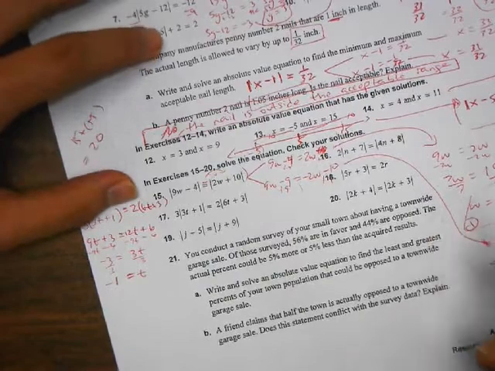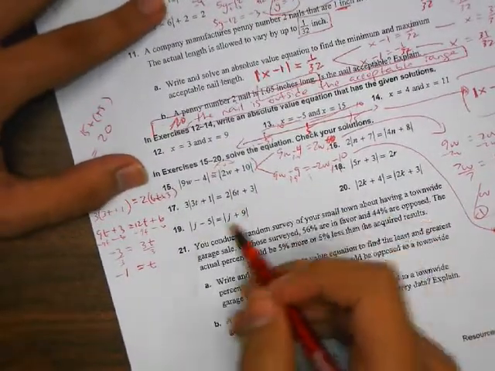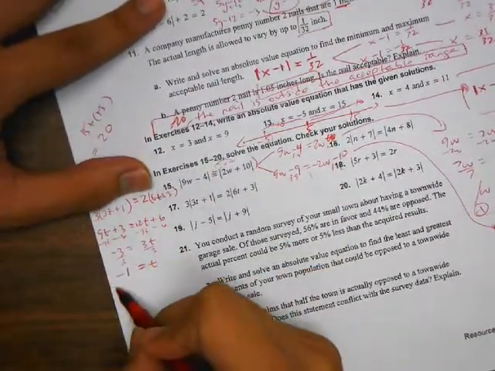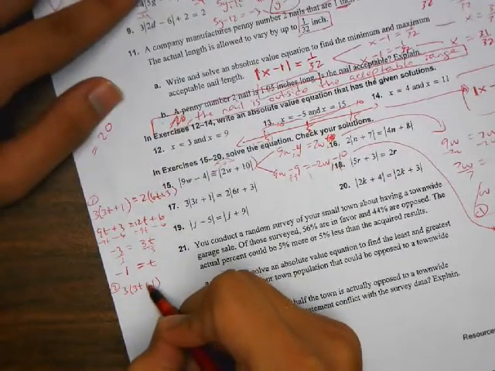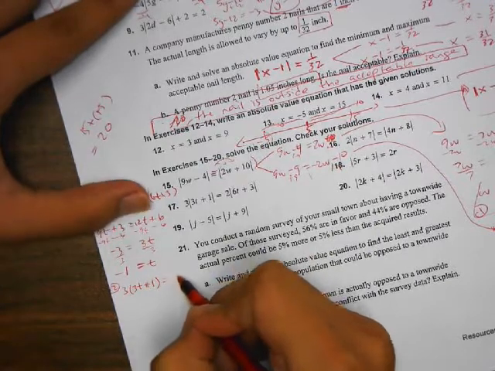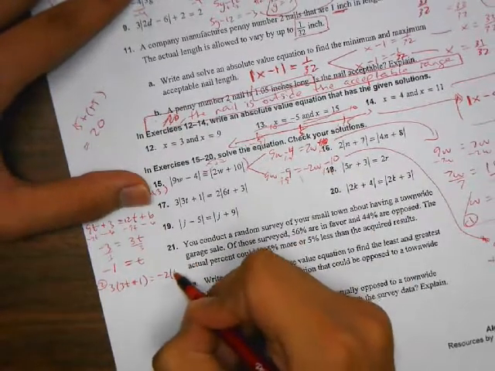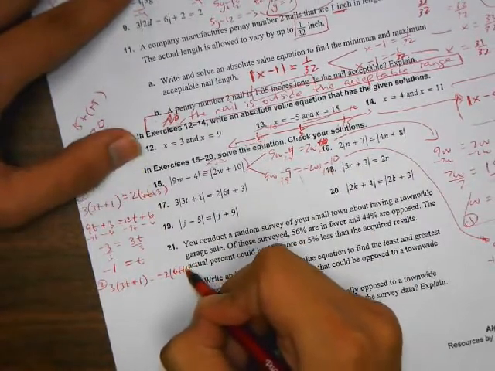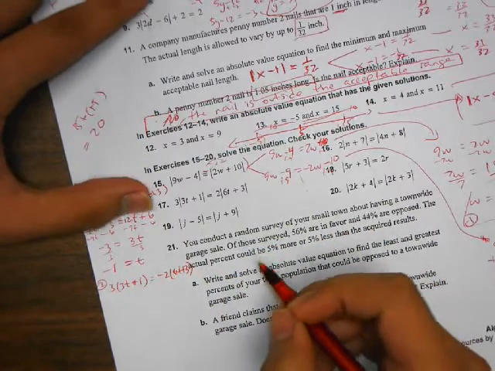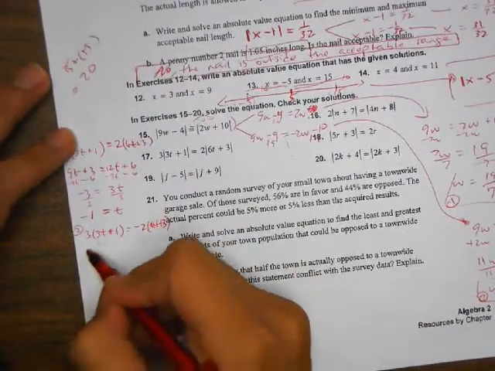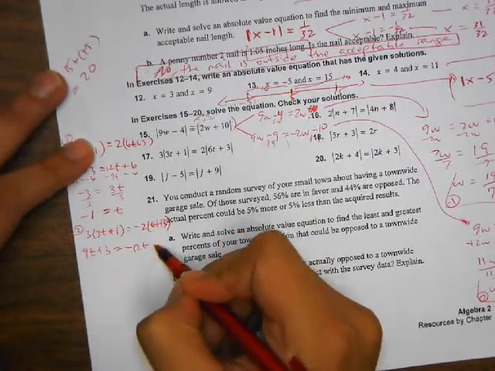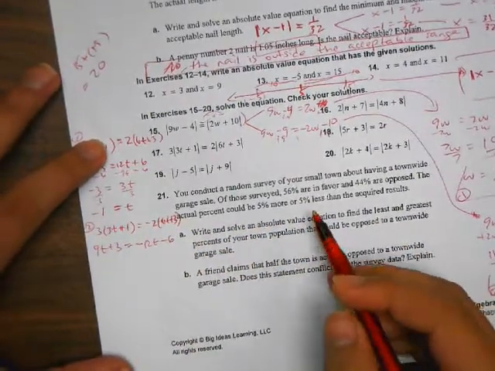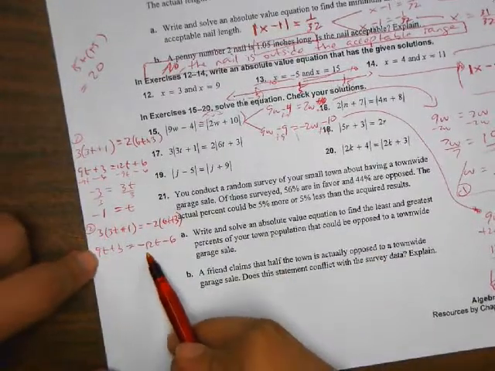And then the second part, this is equation number 1. Number 2, it's 3 times 3t plus 1 is equal to negative 2 times 6t plus 3. So here it's the same thing, 9t plus 3. Now this is going to change to negative 12t minus 6. 9t is larger than negative 12t, so I'm going to move everything this way.